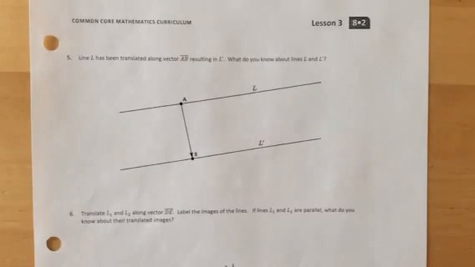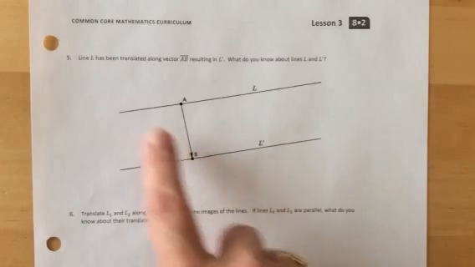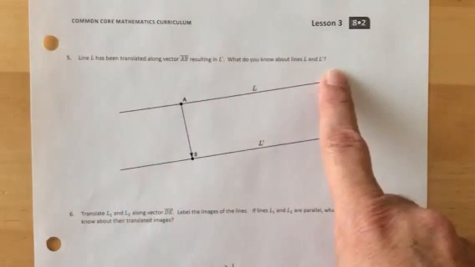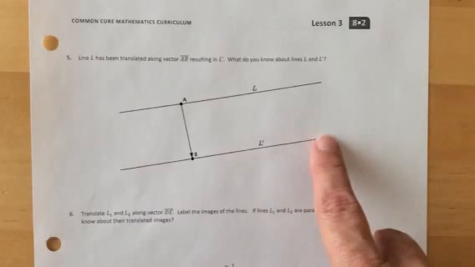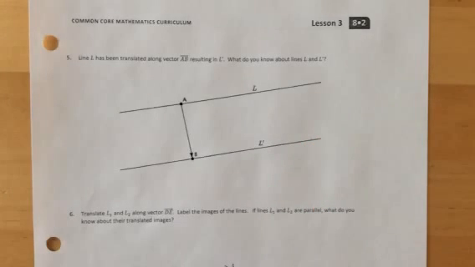Okay, so exercise 5 doesn't even tell us to translate anything. It just tells us that line L has been translated along vector AB. Here's our original line, and it results in this translation, or this image, L prime. And we're asked, what do we know about L and L prime?